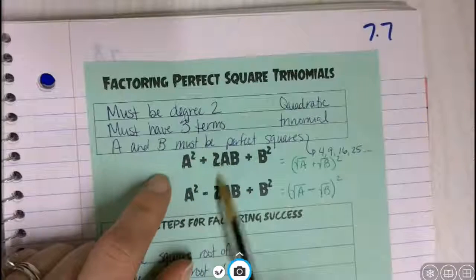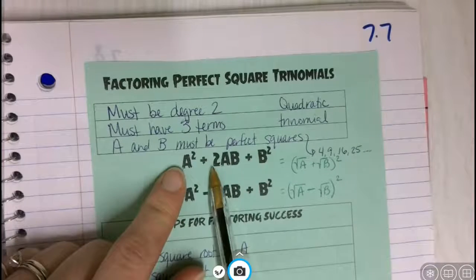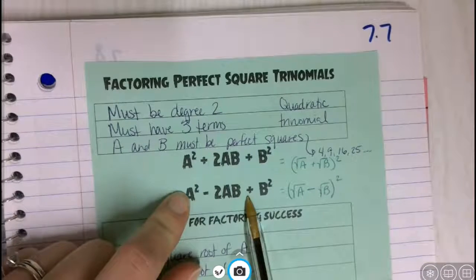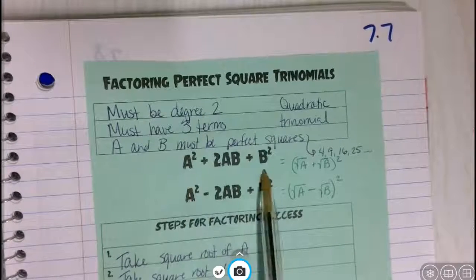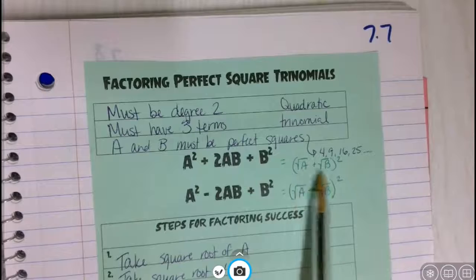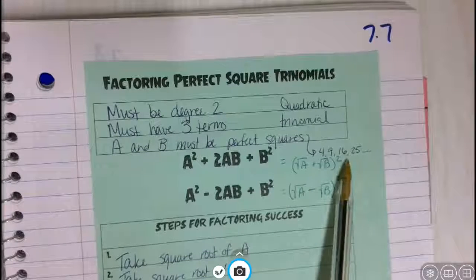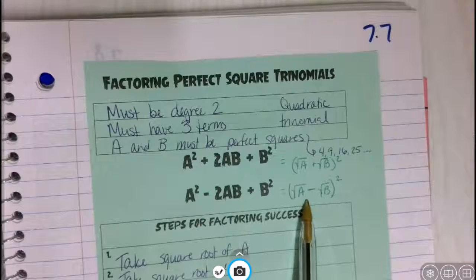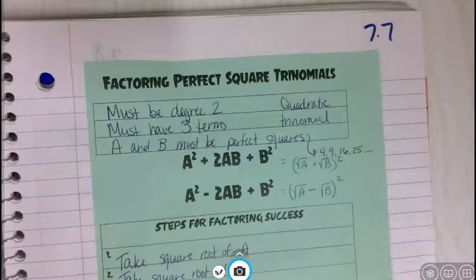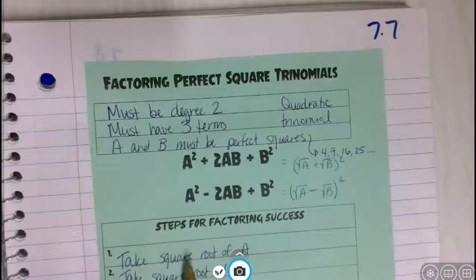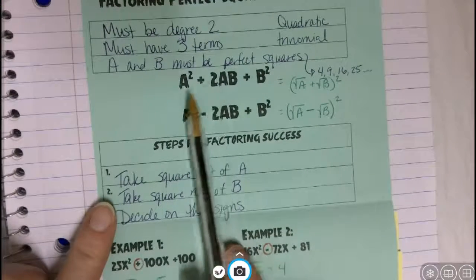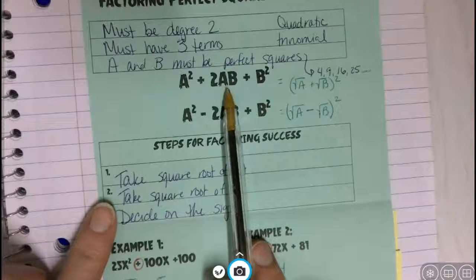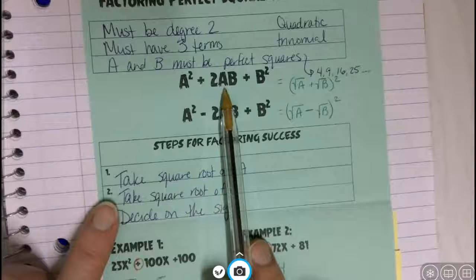Okay, so I have 2 different possibilities here. I can have a squared plus 2ab plus b squared, or a squared minus 2ab plus b squared. If they're both positive, I'm going to add the square roots of the 2 of them and square that. If I have this negative minus 2ab, here's what my final answer will be. And we're going to walk through an example of why that really works. If I recognize that I know the square root of this one, and the square root of this one, and if I multiply them together times 2, that's what I get in the middle. That's what we're really looking for.